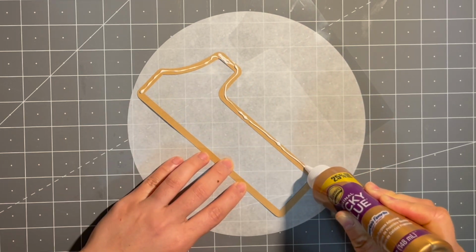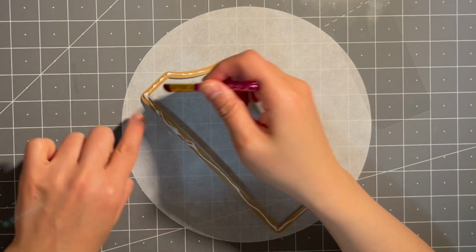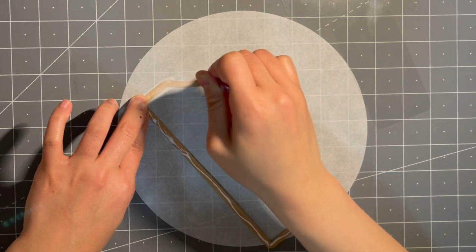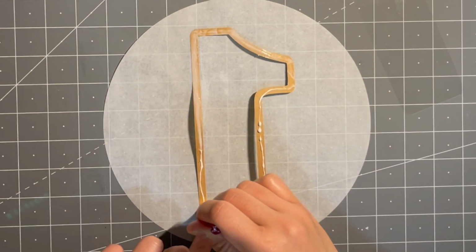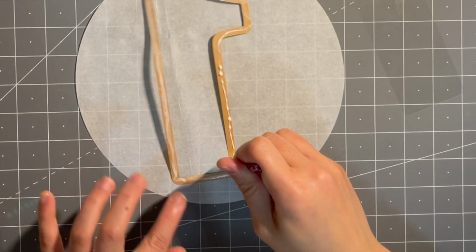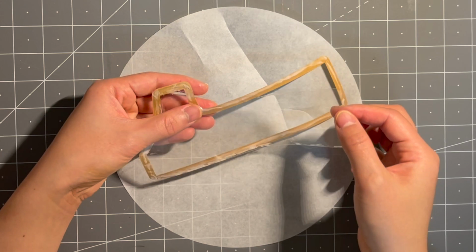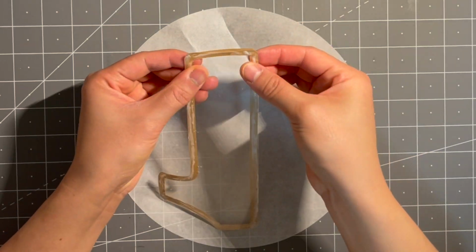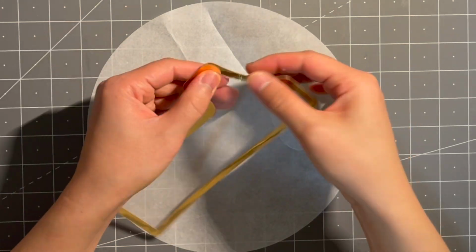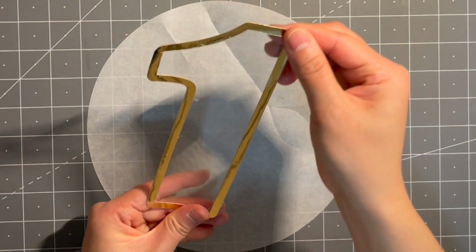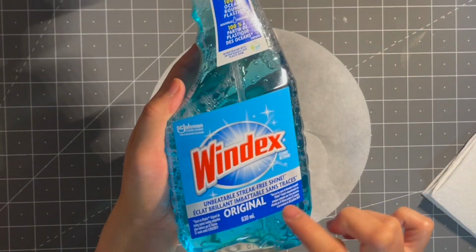When gluing it, I would suggest to put just a small amount of glue because you don't want it to bleed out and it would be visible because of the clear acetate. But even if you mess up, you don't have to worry because you can clean it with a window cleaner or a glass cleaner and a cloth or paper towel. So now I'm going to clean it with a window cleaner, and this is what I'm going to use.